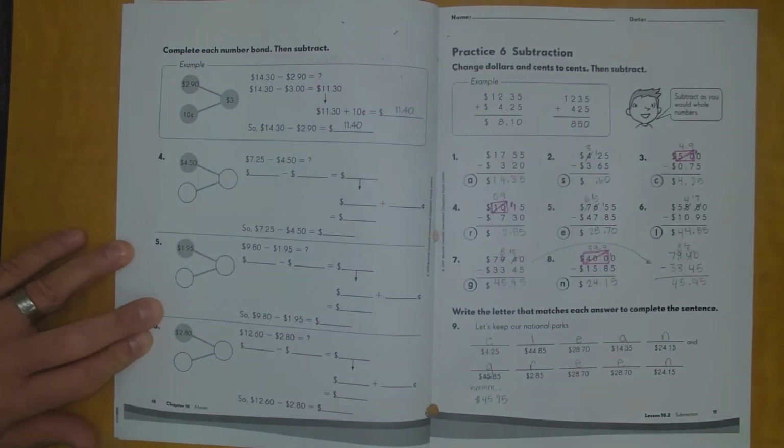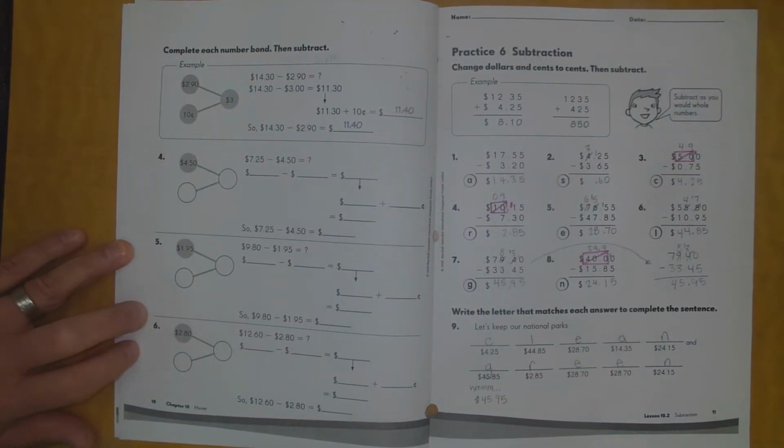So I will do one of them with you, and then I'm going to have you do the other two on your own and then come back and check your work just to make sure we're getting this concept down. So give me a second to pause. I'll zoom in on number 4. We'll do that together, and then you will be responsible for doing 5 and 6 on your own and coming back to check your work.